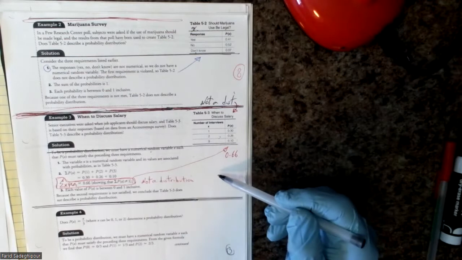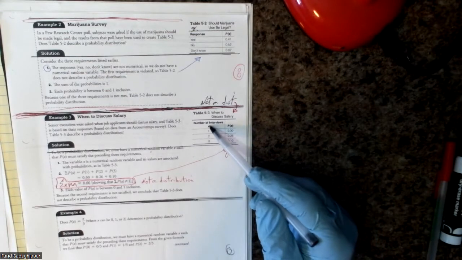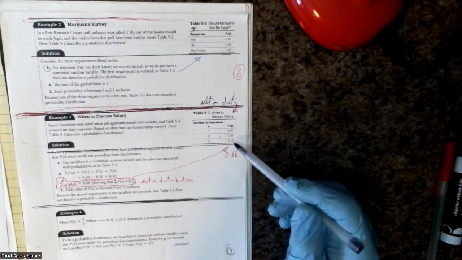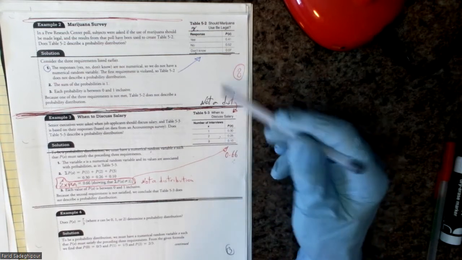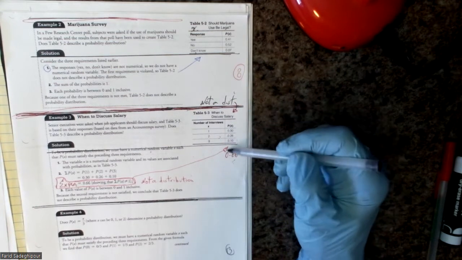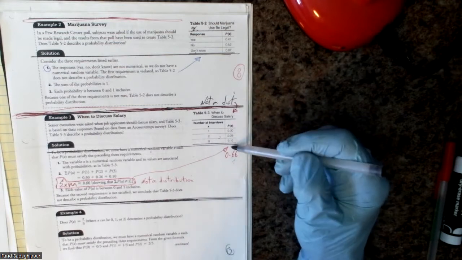How about this one? X is a numerical value, but the sum of P of X has to be 1. Since the sum is not 1, it doesn't meet the probability distribution requirements. See, so these two examples do not meet the requirements.